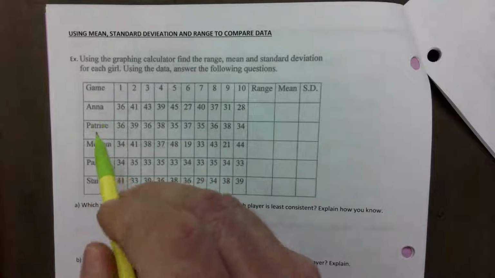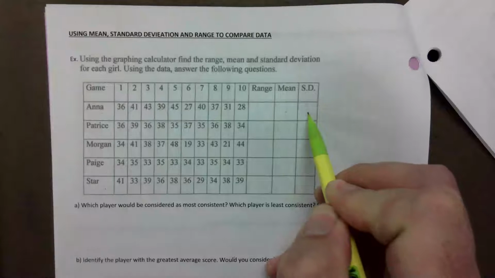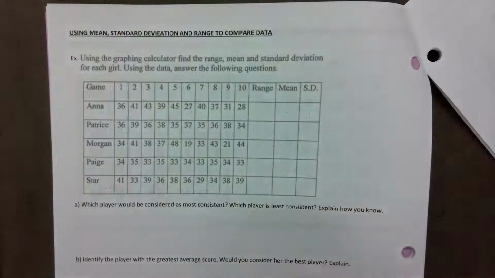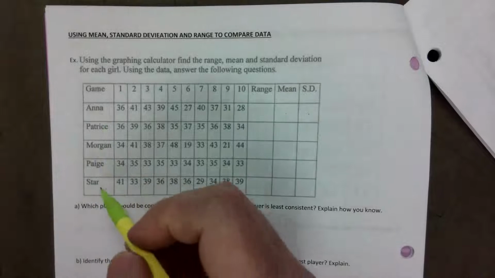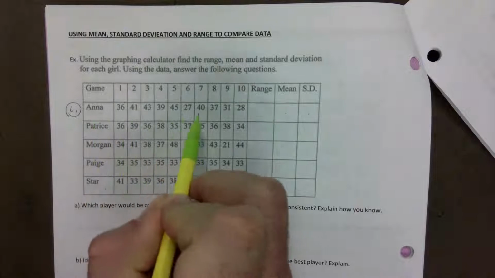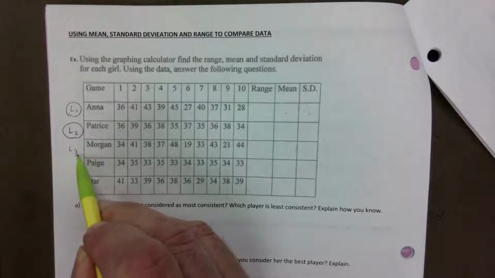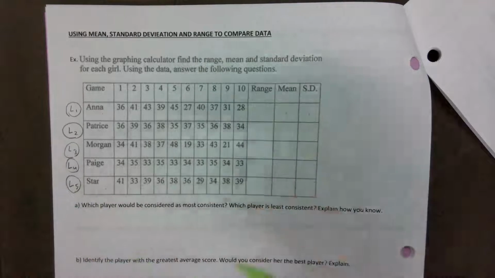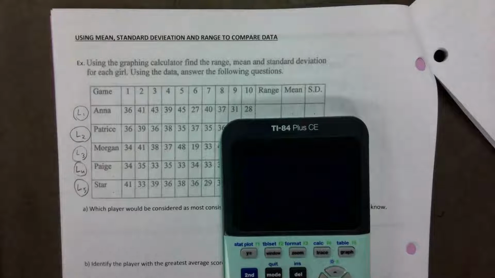What we're going to do here is for every player, we're going to find the range, the mean, and the standard deviation. Okay? And we're going to use them later to answer the questions that follow below. So how do I do this? If I have a bunch of players, I would put this into L1, right? Anna's scores into L1, Patrice's into L2, Morgan into L3, Paige into L4, Star into L5. Okay, so that's how I would approach this. And then I'll do one with you.